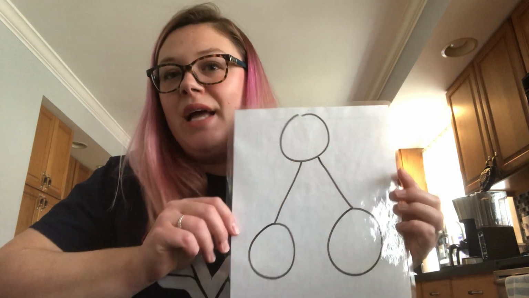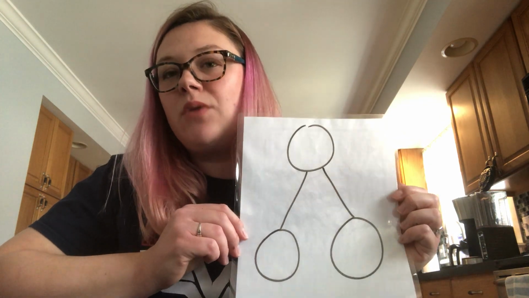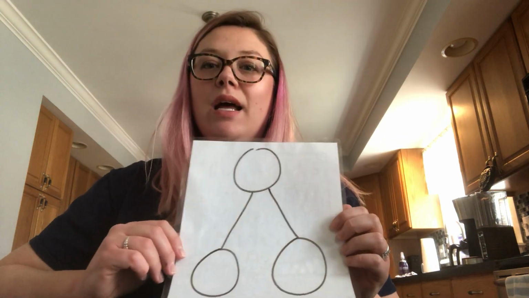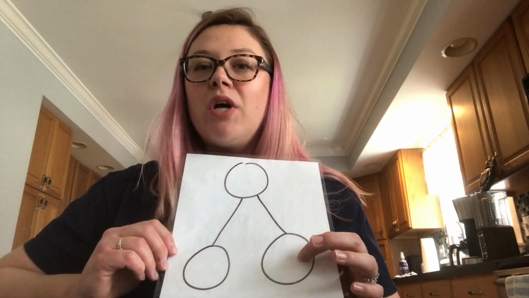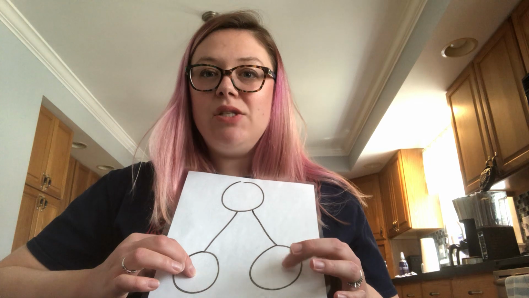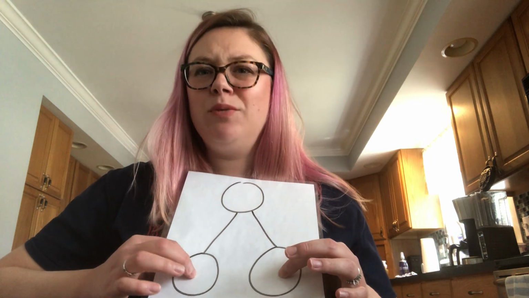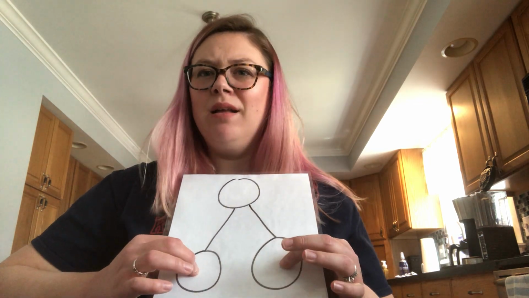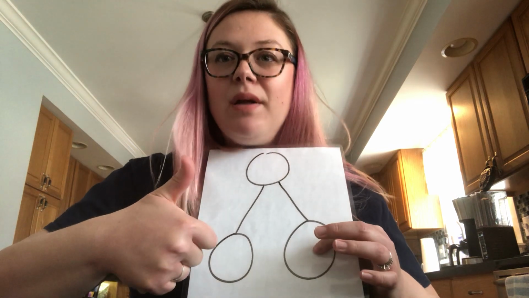Before we play that game, I want to take a minute to remind you about number bonds. A number bond shows how numbers are related. If you're in my class, we talked about how these two are called the parts, and we had a little teddy bear party. Thumbs up if you remember the teddy bear party.